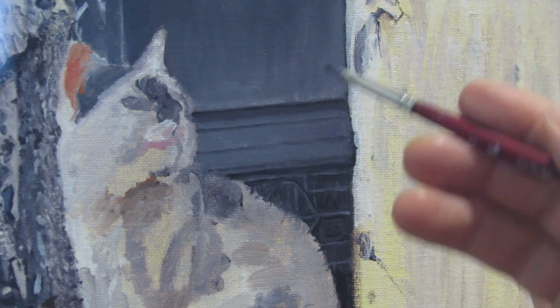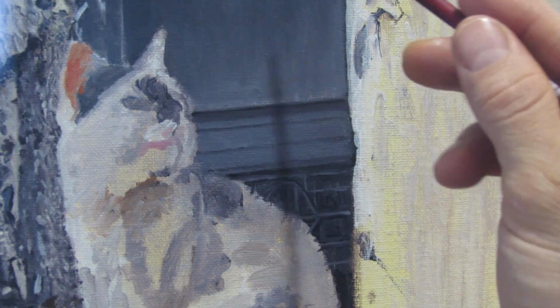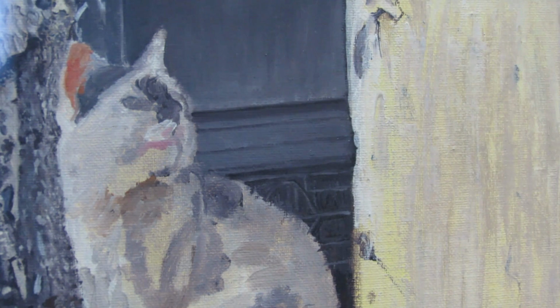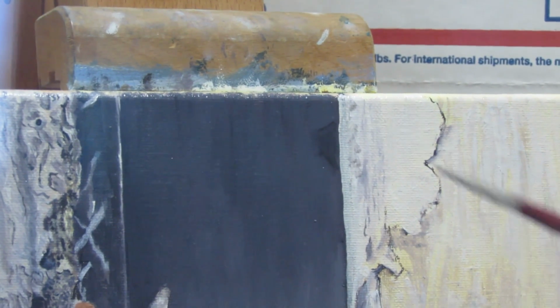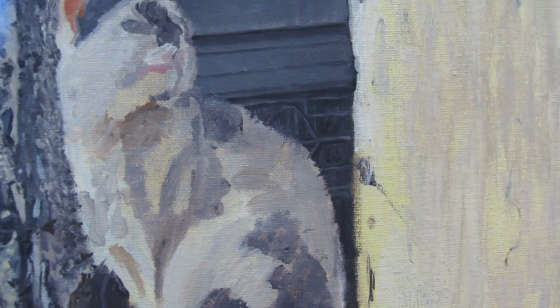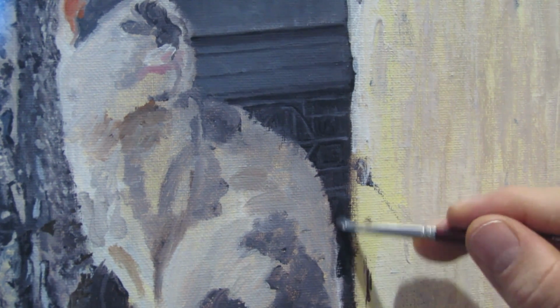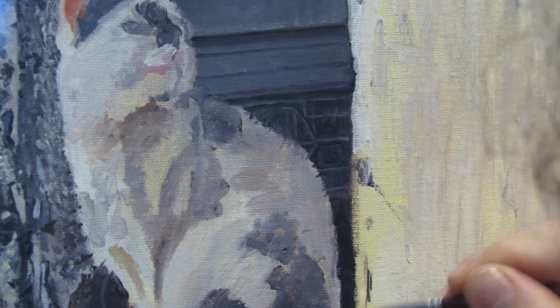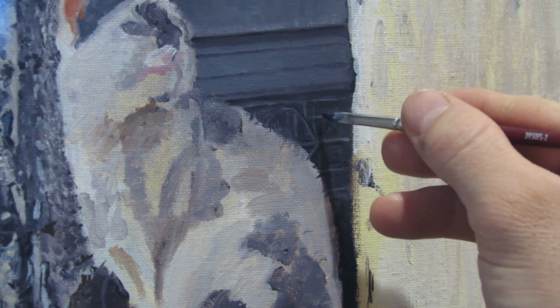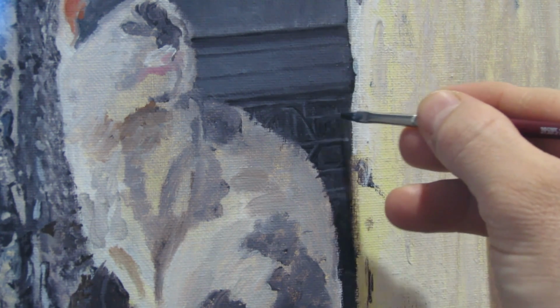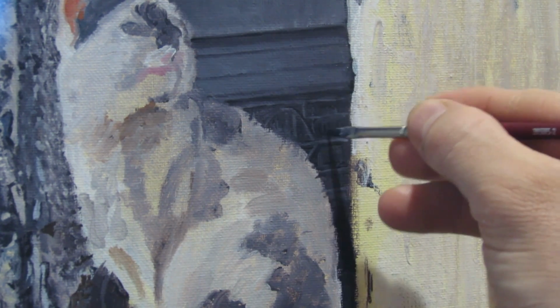I don't know if this is part of a window, or this thing right here is part of some kind of lamp, but I'm trying to capture it as best I can. And when the paint is wet, you can blur it, so it has a softer tone and it's not as noticeable in an instant. That's what I'm trying to do right now.